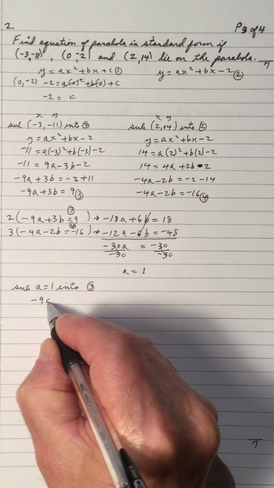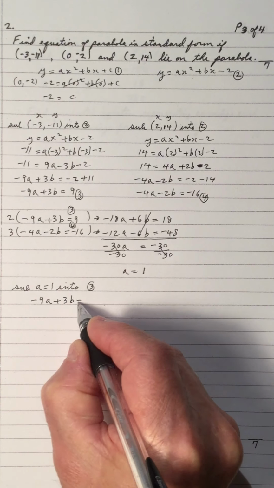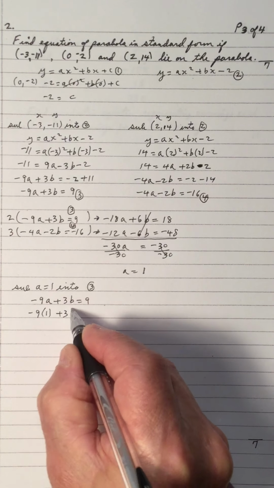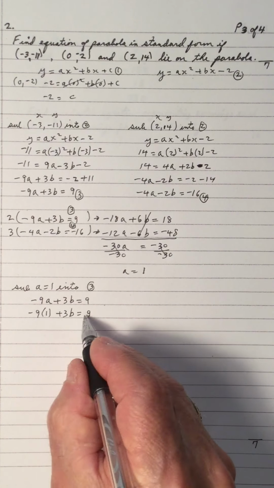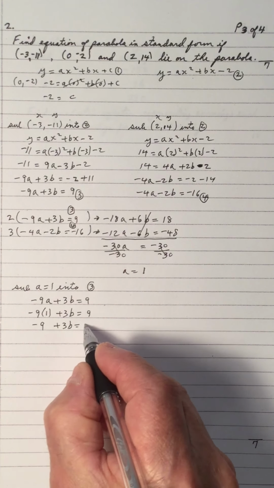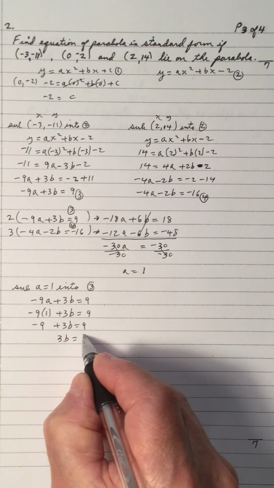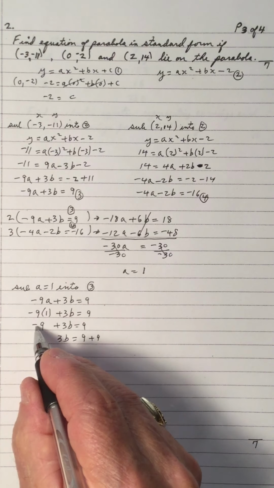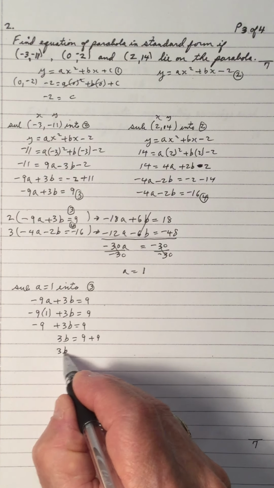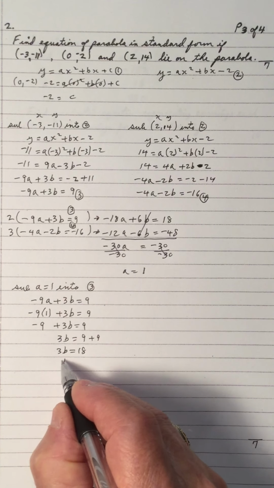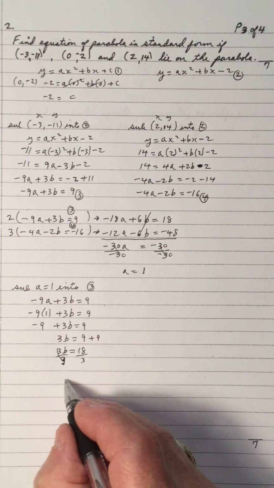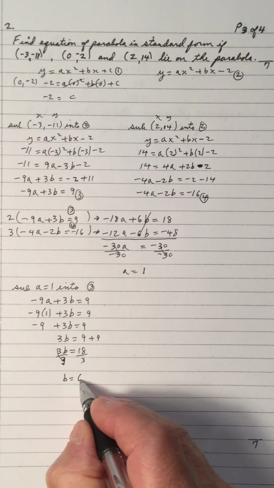So negative 9a plus 3b equals 9. We're putting in a 1 in the place of a. That means b is the only variable left, so we're solving it for b. Negative 9 plus 3b equals 9. 3b equals 9 plus 9. Move the 9 to the right, it becomes a positive by transposition. 3b is equal to 18. So divide by 3, and the 3's cancel. So b, 18 divided by 3 is 6.